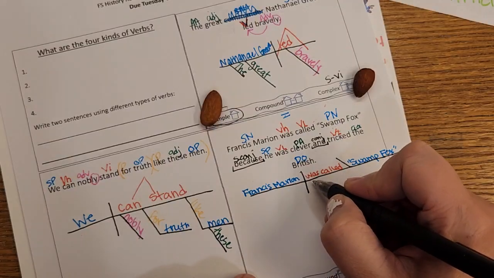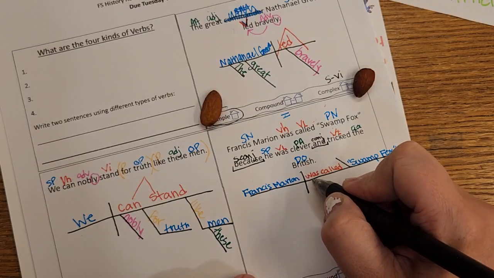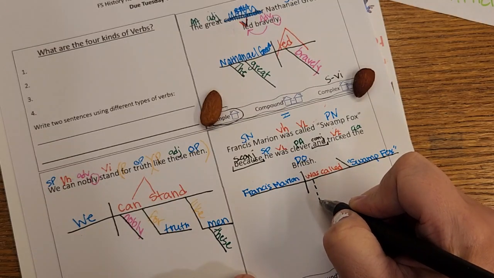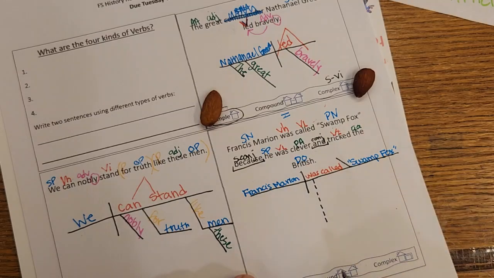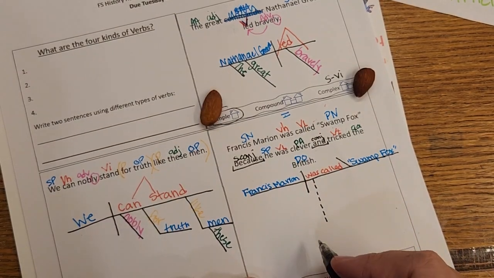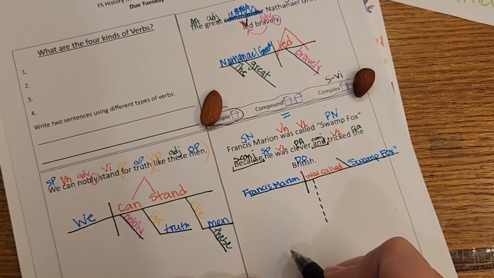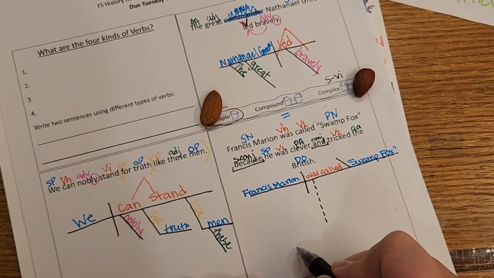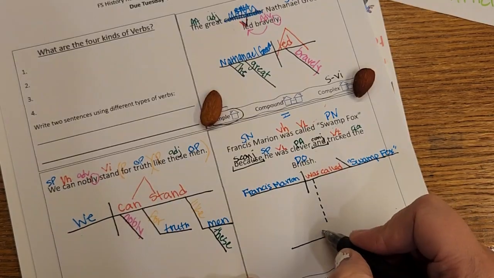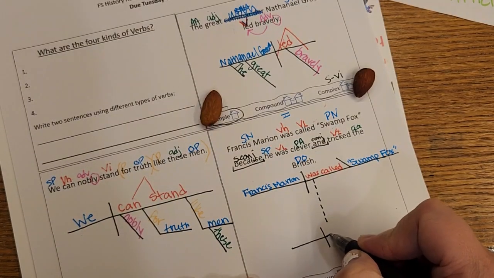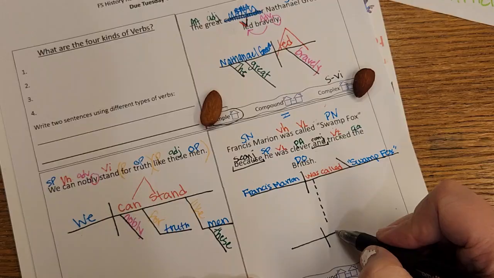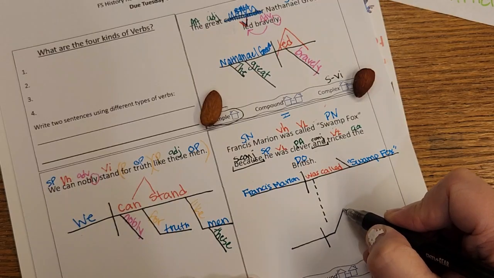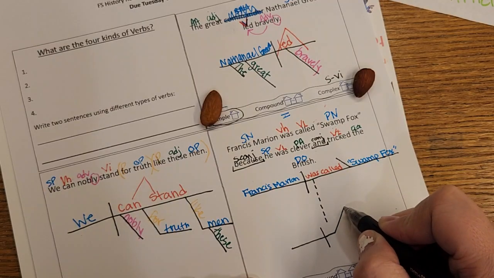And this is going to be subordinating. So we're going to link this together. Let's see if I can do this without messing it up. And I don't have a pencil. Because he. We're going to have a rocket here because we have a compound verb.